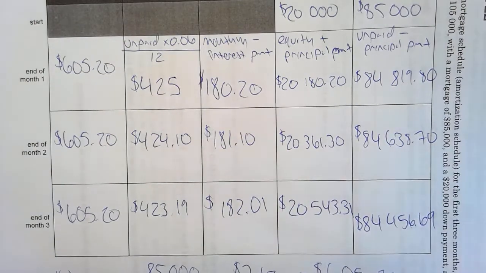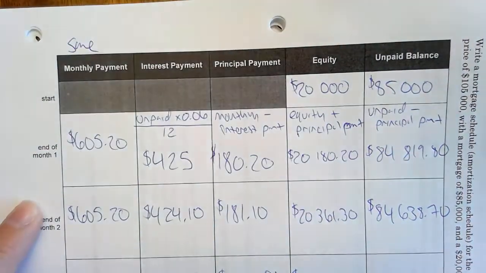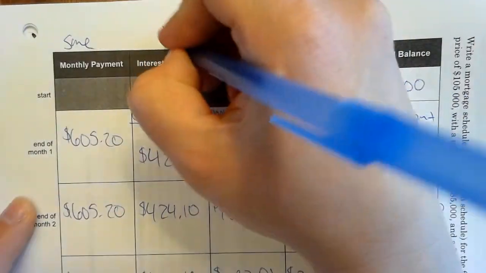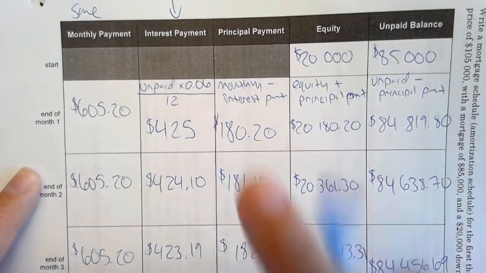Alrighty, so let's take a look at the trends real quick. Monthly payment, that stays the same every month, right? Should be the exact same every month. Your interest goes down just a little bit, not a whole lot, but a little bit every month. Your principal payment, that goes up.